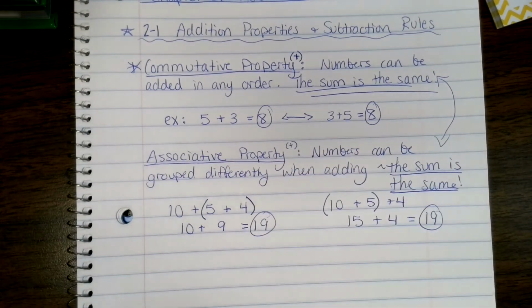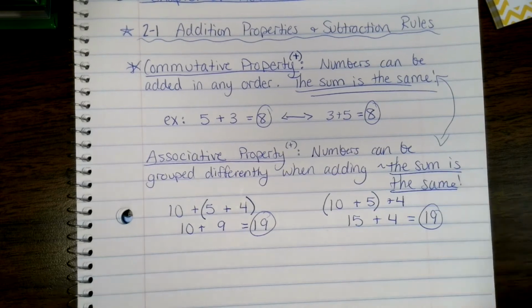So again, with the associative property, the sum is the same. Remember, sum is the answer to an addition problem. If you need to write that down, please do.